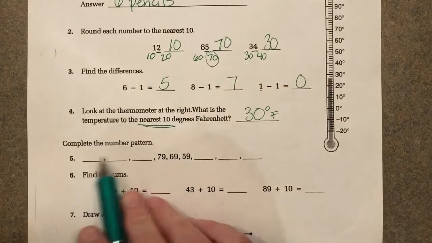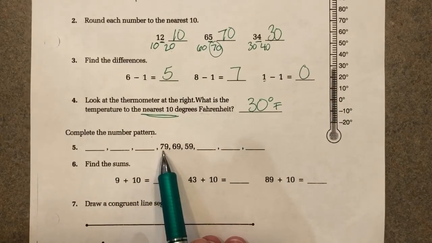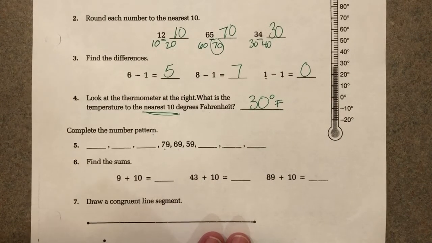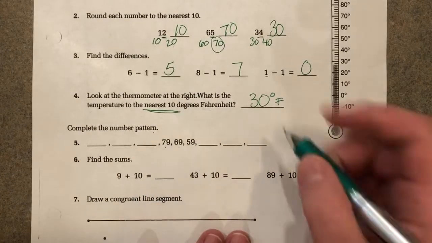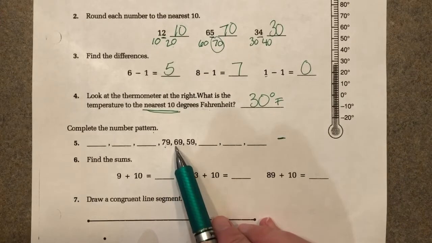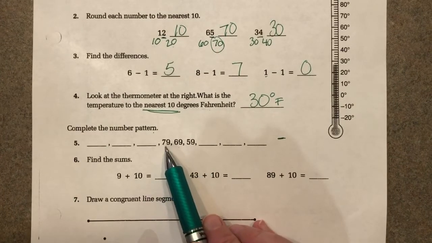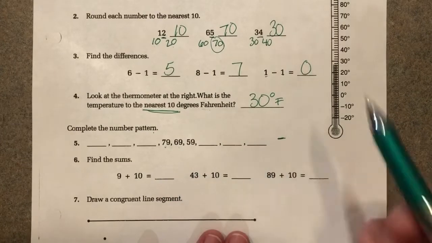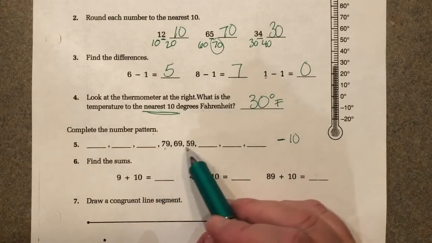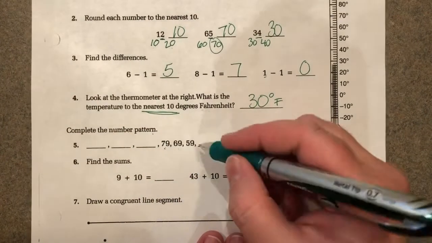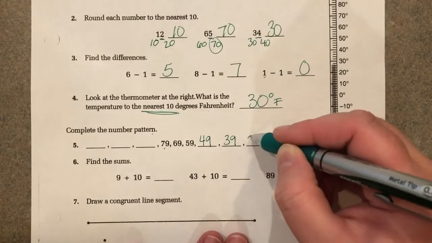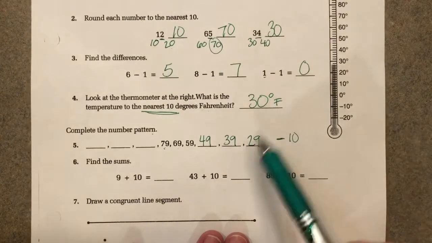Okay? Complete the number pattern. 79, 69, 59. Is it getting bigger or smaller? 79, 69, 59 is getting smaller. And we're backing up by how many? The tens place is going down by 1, isn't it? So we're backing up 10. The ones place is staying the same. So 79, 69, 59, 49, 39, 29.